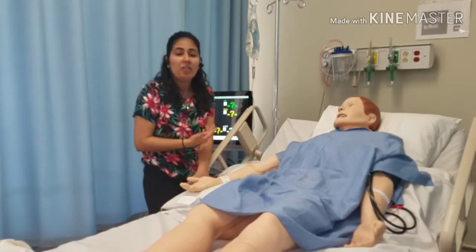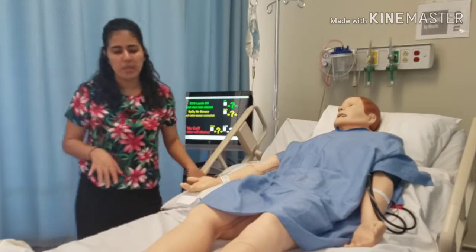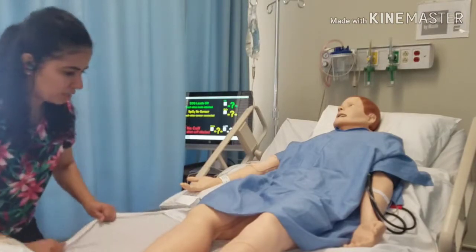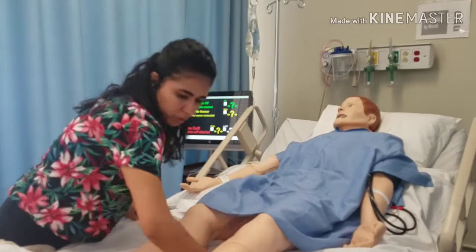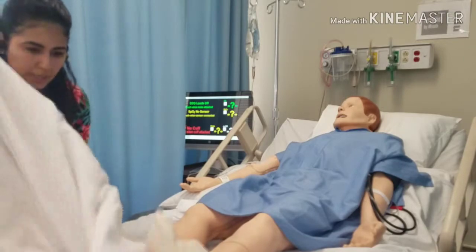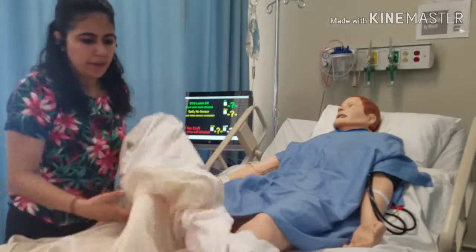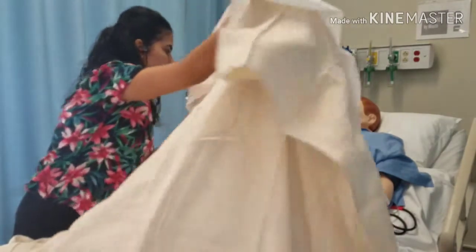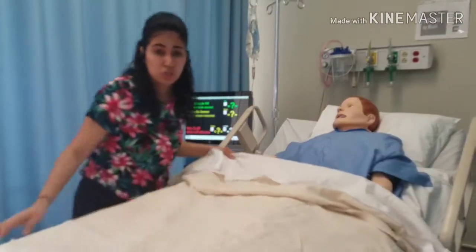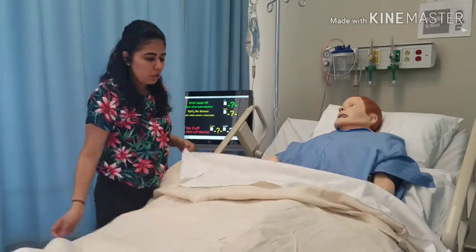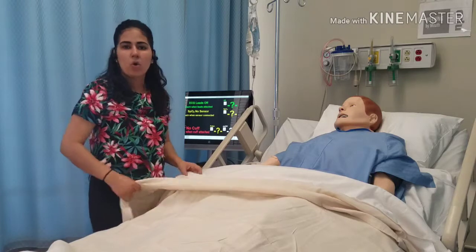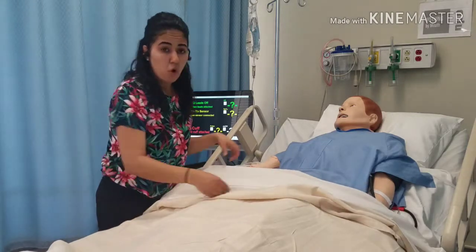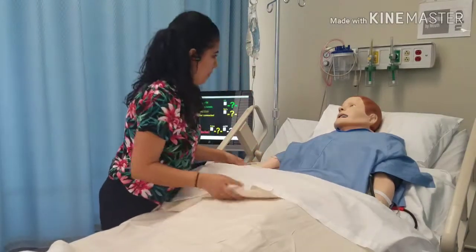So now I'm going to elevate him, and I want him at least at a 30-degree angle because of the fact that he's at risk for aspiration. And any of these little wrinkles I want to clean. Now he is continent of urine and stool from my report, and also he's told me that he just used the urinal. Had he not used the urinal, I want to encourage him to use it now. It's because a lot of times patients fall because they're trying to go to the bathroom.